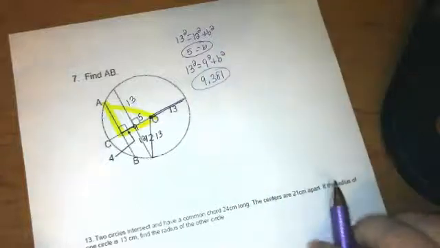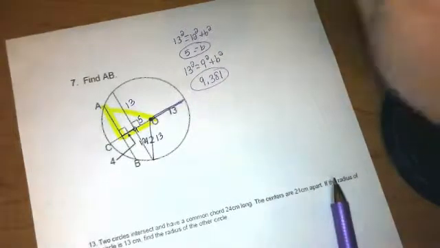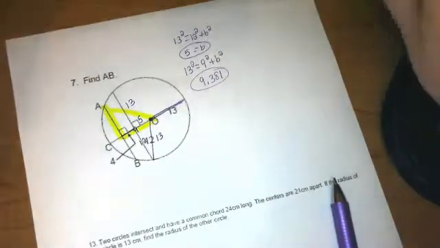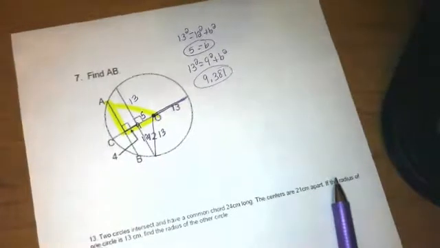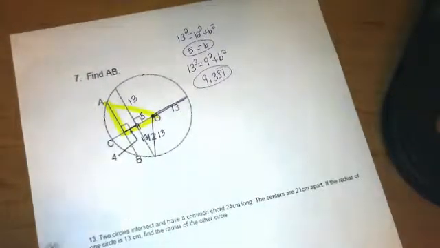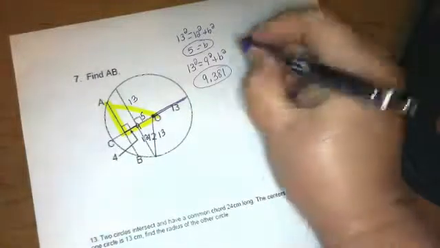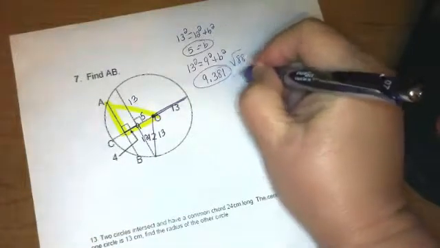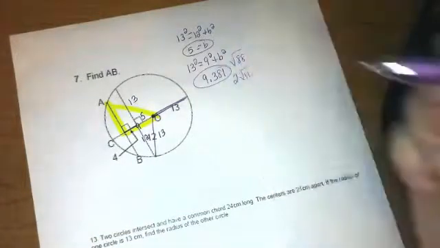And I think that's the right answer. Oh, I said it was the square root of 88, but that should be the same thing. Yeah, square root of 88 if you leave it in simplest radical form.